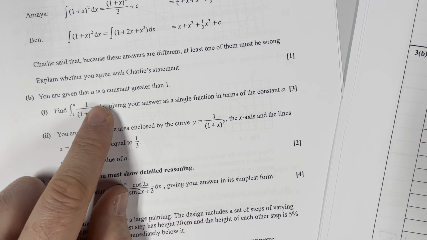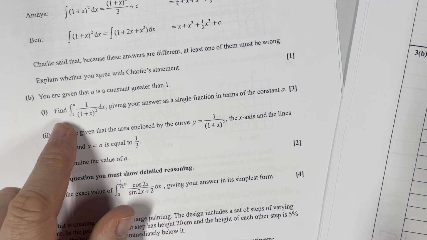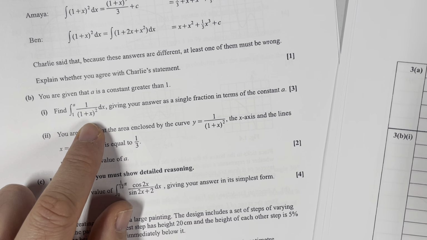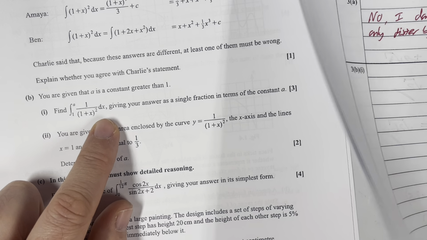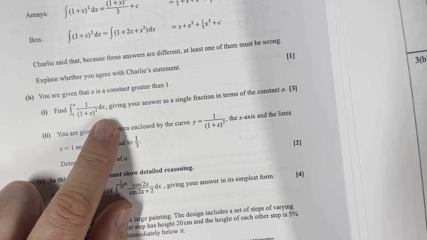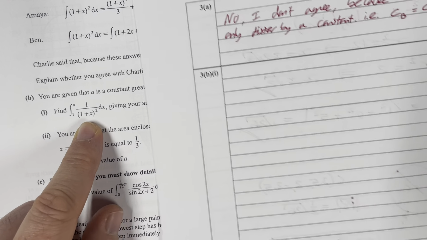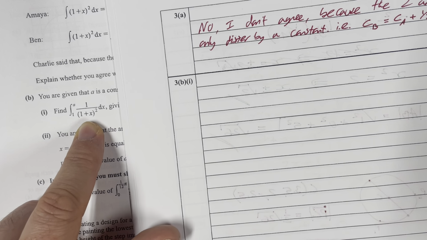You are given that a is a constant greater than 1. Find the integral from 1 to a of 1 over (1 plus x) all squared with respect to x, giving your answer as a single fraction in terms of the constant a. Okay, so we actually need to carry out this integral. It's a quick little substitution.